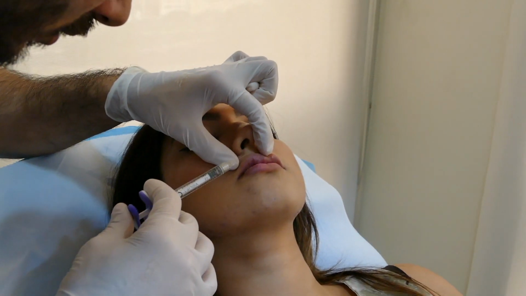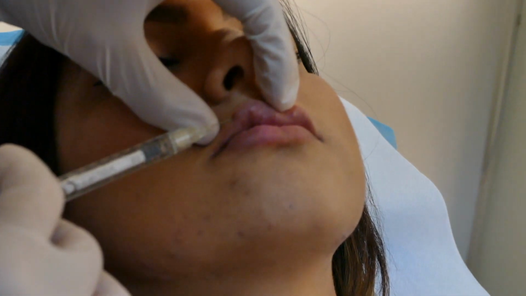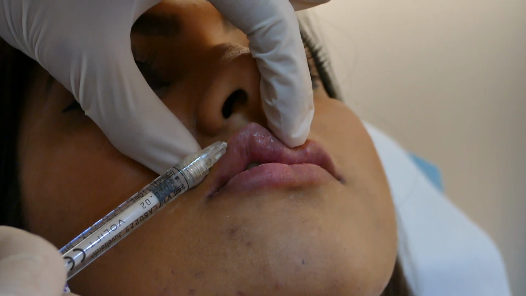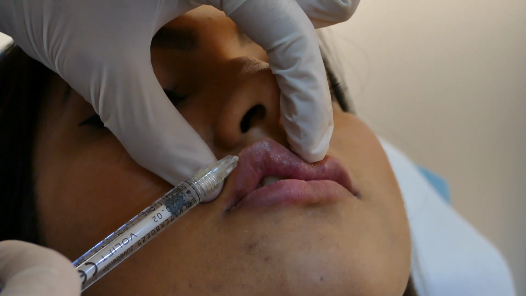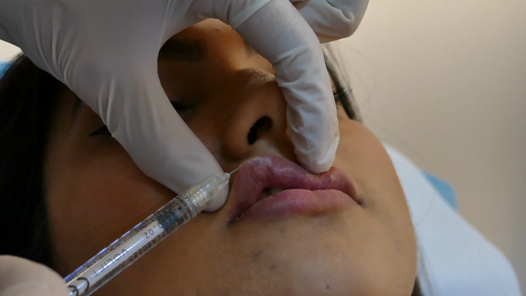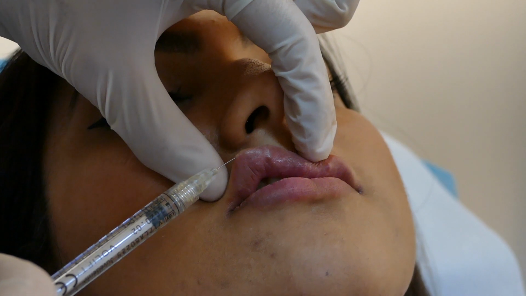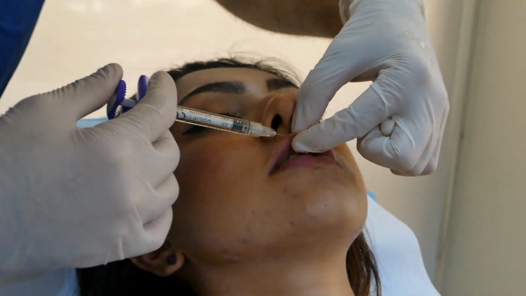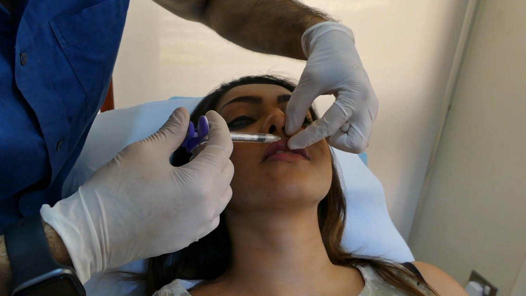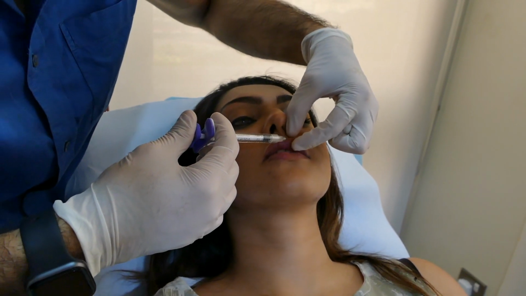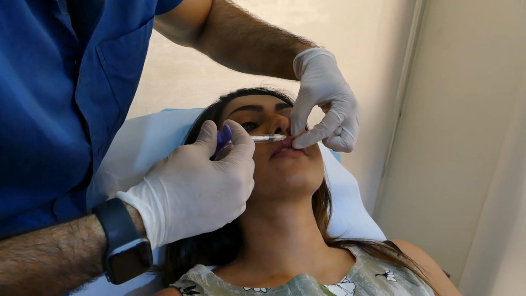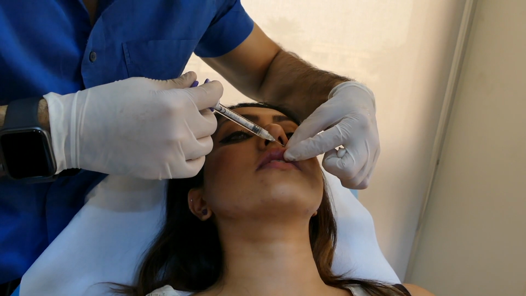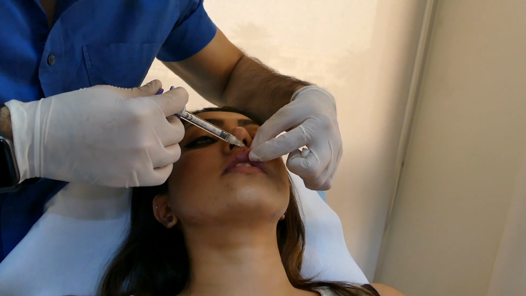The final part of the injection is in the cupid's bow and sometimes in the philtral column to create that M or double bow and double arrow appearance. And this is just into the white roll subcutaneously and a very tiny quantity. It's probably less than 0.1 ml on each side. So that's the cupid's bow injected on both the sides.